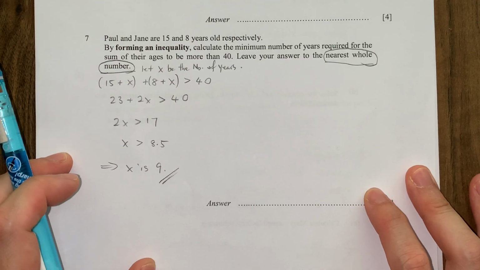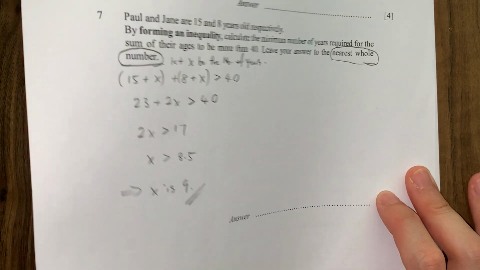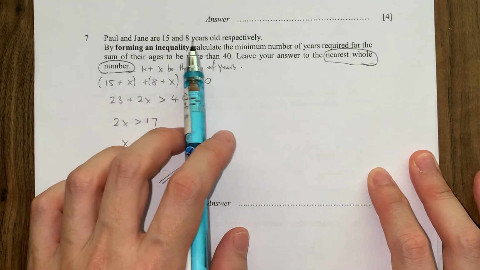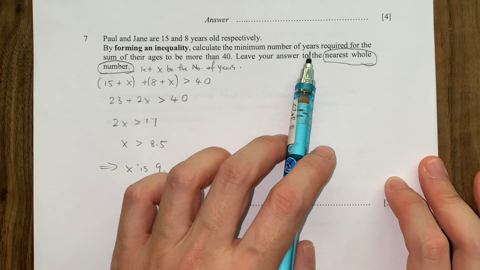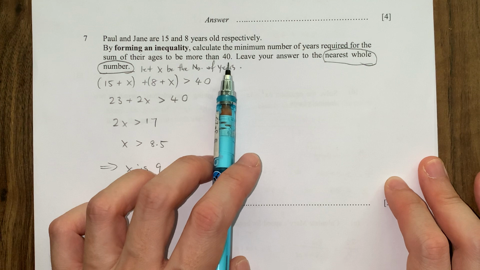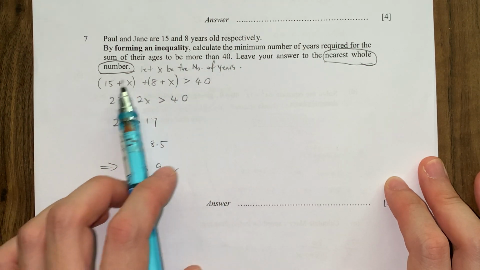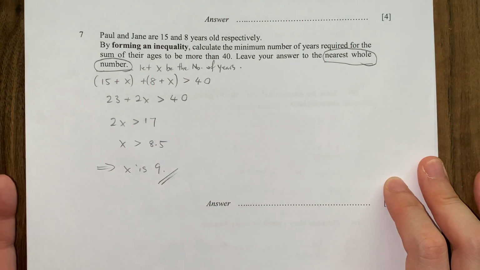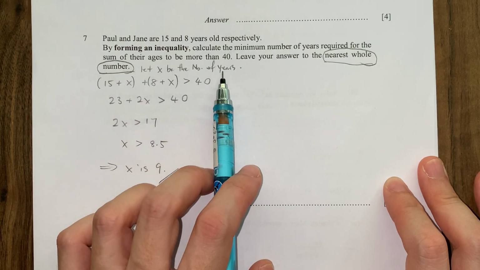Okay, so this is our inequality, but it's a story mode, right? I give you a story, you give me the inequality, then you solve it yourself. Okay, so two persons, 15 and 8 years old, and then you calculate how many years it takes for the sum of their age to be more than 40. So more than 40 simply means like this, something is more than 40.